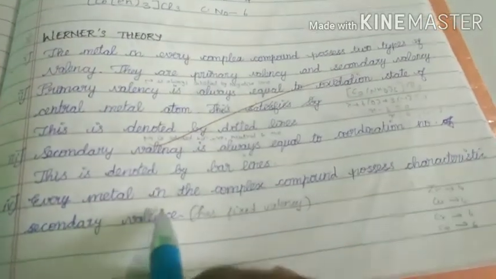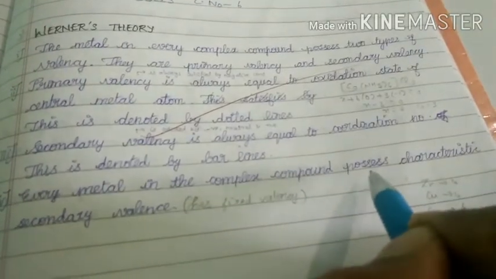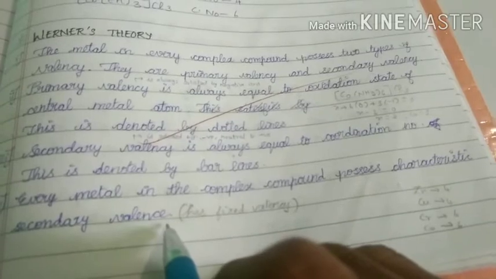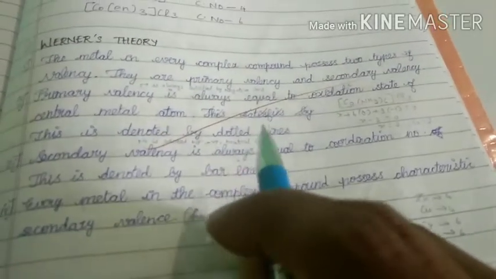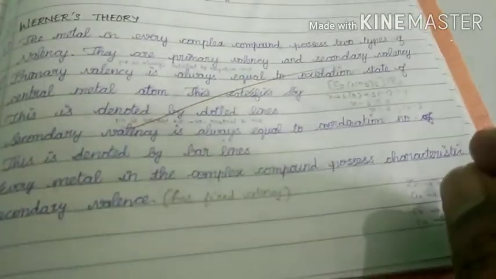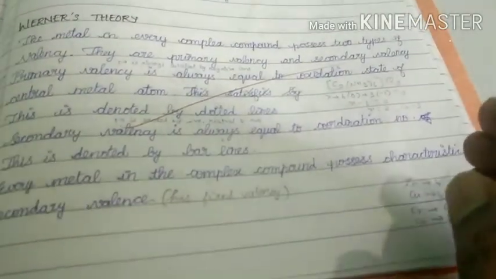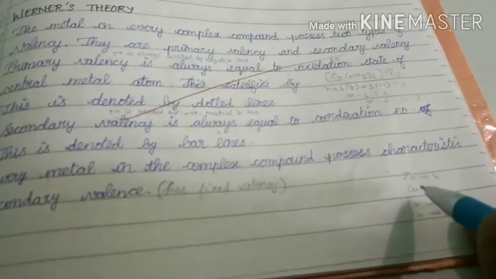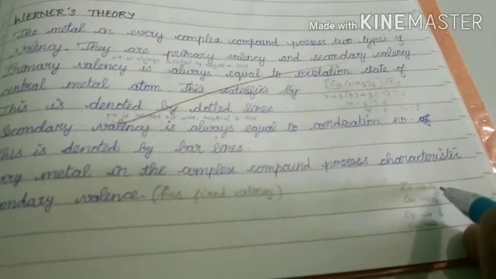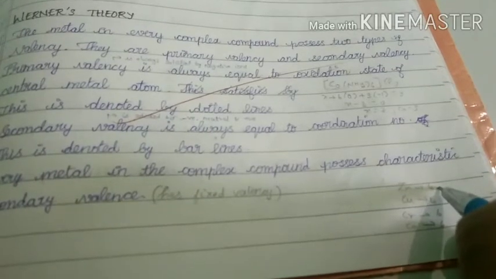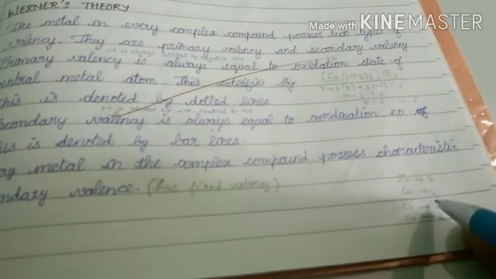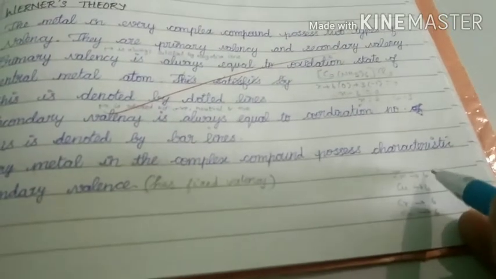Next, every metal in the complex compound possesses a characteristic secondary valency. That means every metal has a fixed coordination number. There is no specific reason behind that. For example, take zinc. If zinc metal is present in the complex compound, then its coordination number is 4. That means zinc can bond with 4 ligands. It cannot form more than 4 ligands.